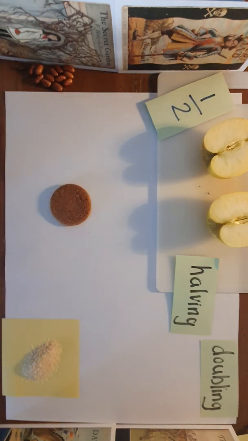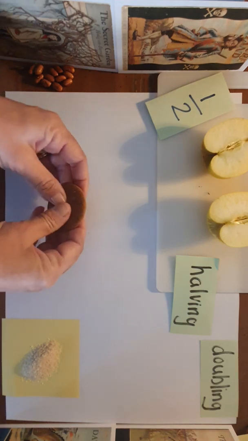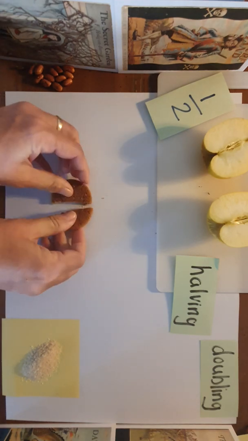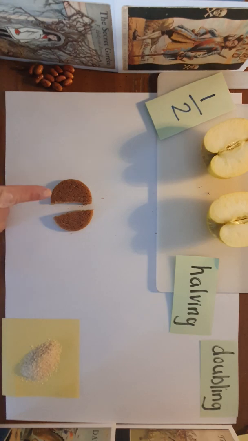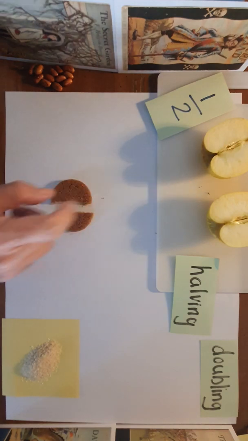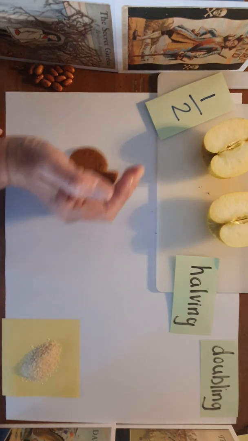Now let's look at this funny biscuit. How are we going to halve that? Well, let's see if I can put it in half, if everybody would be happy. Oh, that's not bad, except I think I'm going to choose that bit. That's a bigger half. So it's not really in half, is it? So halving has to be like the apple. It has to be precise.